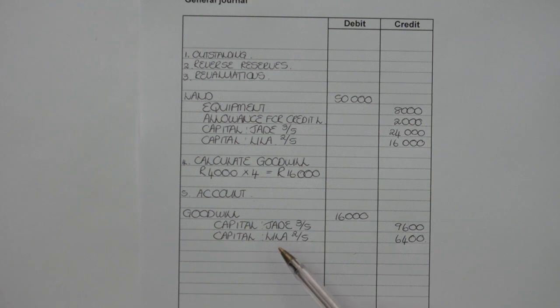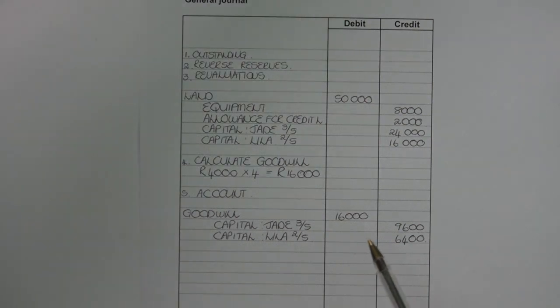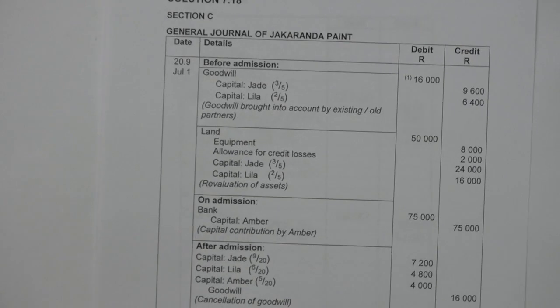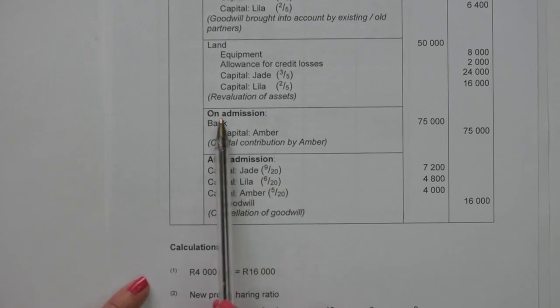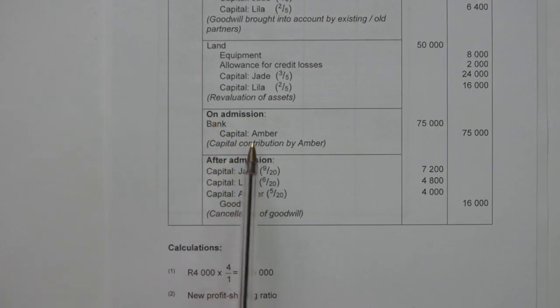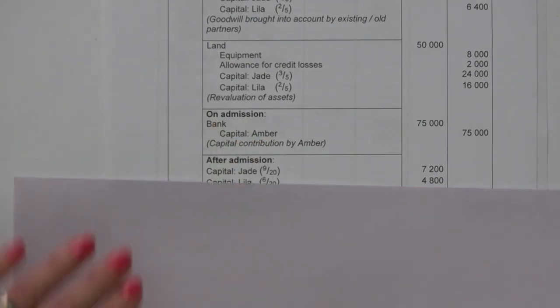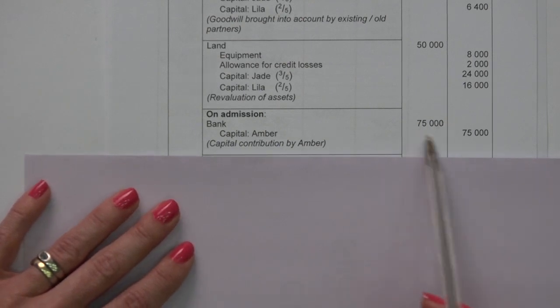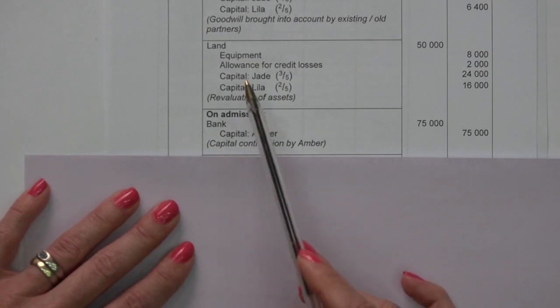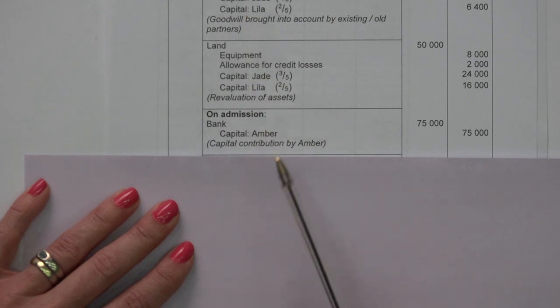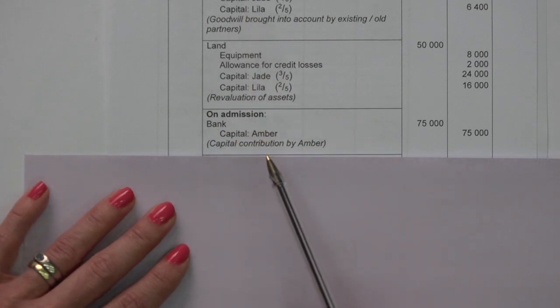Then if we now account for the admission of the partner in the general journal, Amber gave us 75,000 Rand, so we debit the bank and we credit the capital account of the new partner, therefore creating a new profit sharing ratio as well. There we had the capital accounts of the old partners, and now we have a capital account for the new partner.